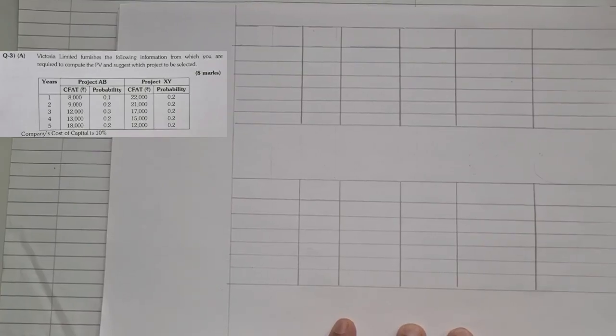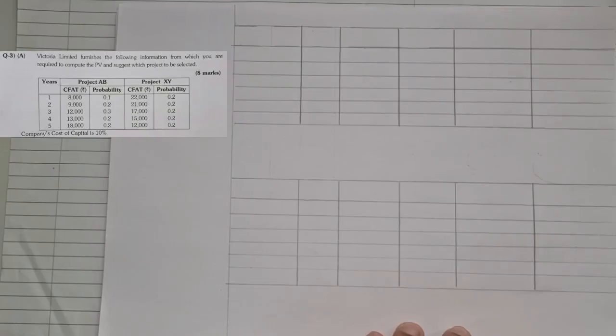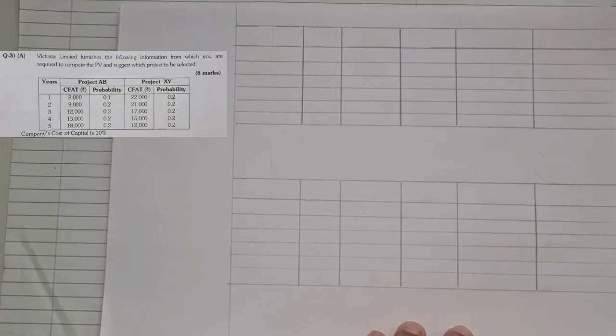Okay, now let us read the next question. Question number 3A. Victoria Limited furnishes the following information from which you are required to compute the PV and suggest which project to be selected. They are giving you project AB and project XY.